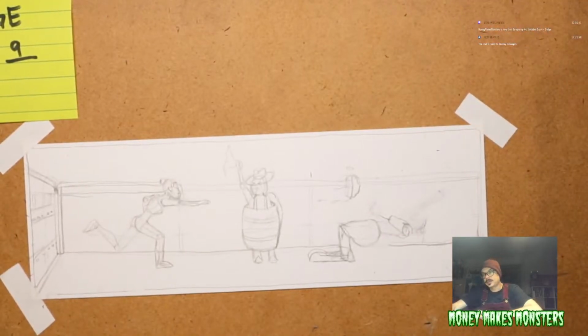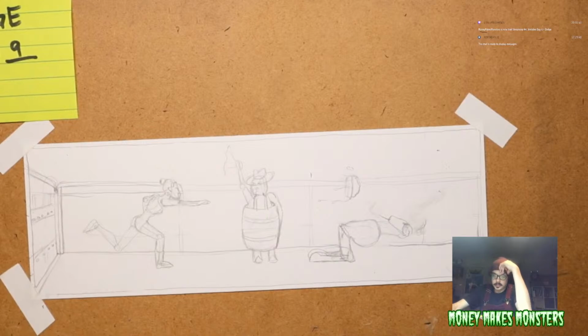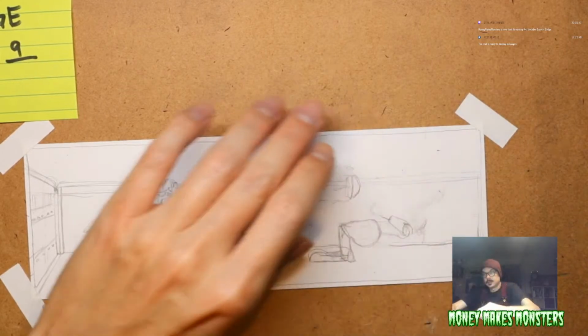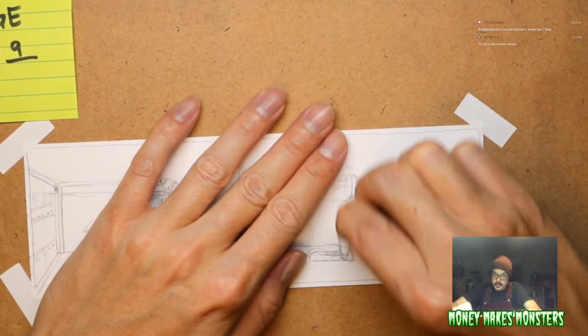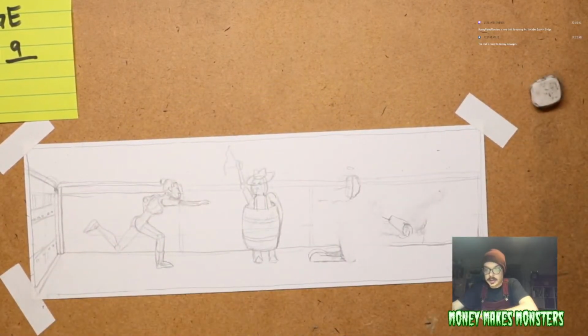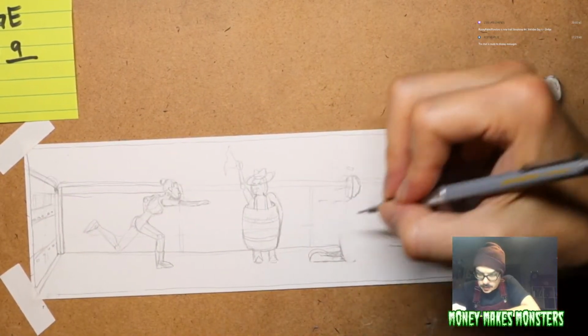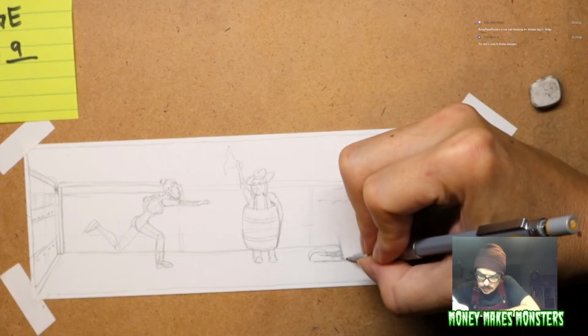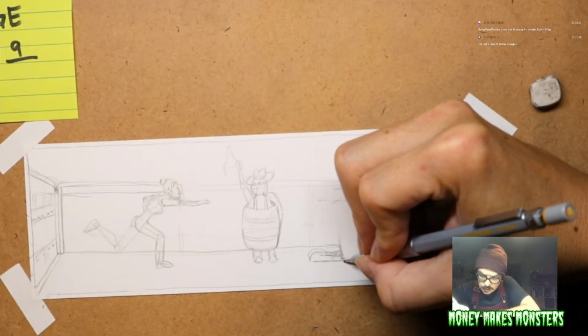Maybe I should draw a robot instead. The clown just gets so weird looking at some point. I just destroyed what I had. Now I don't know.